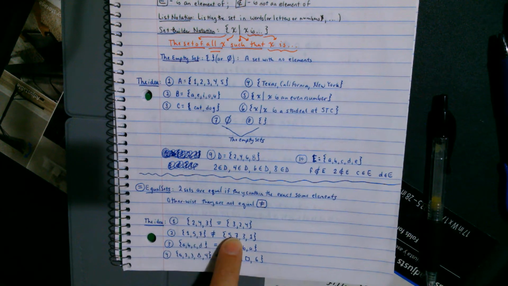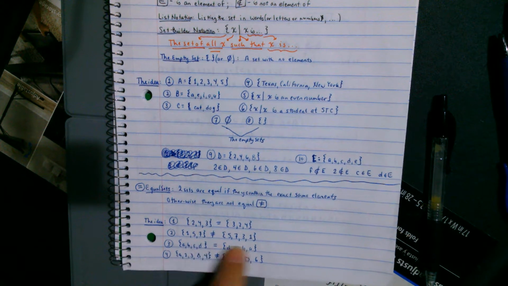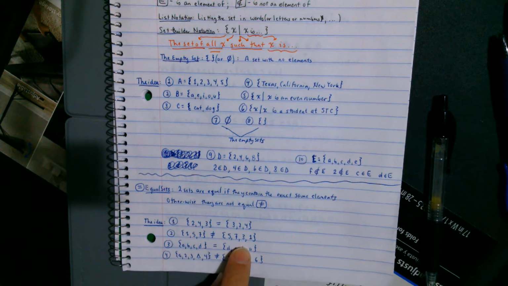They're clearly not equal because the second set has a 3 while the first set does not. So they don't have the exact same elements, so not equal. A, B, C, D and D, C, B, A: same 4 letters, different order, but the same set.